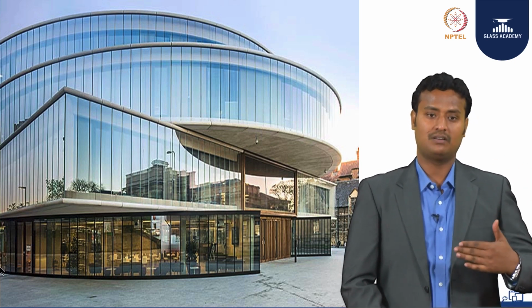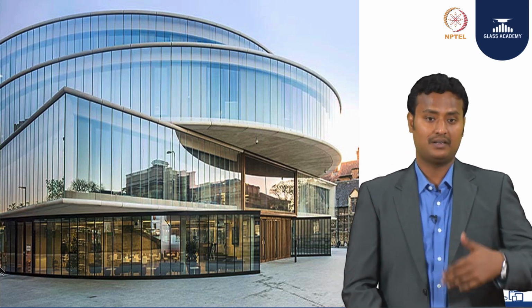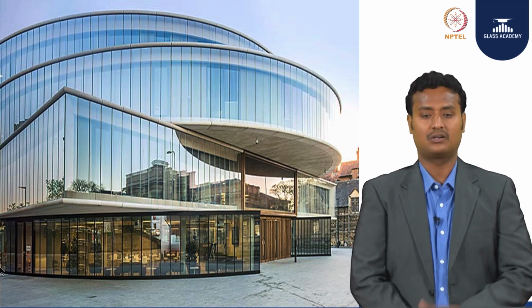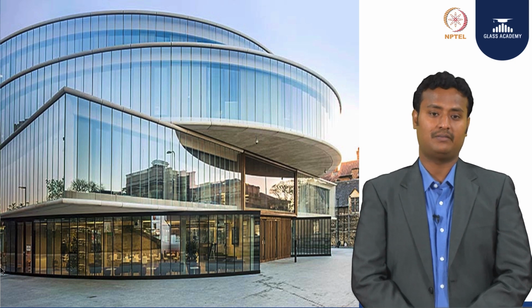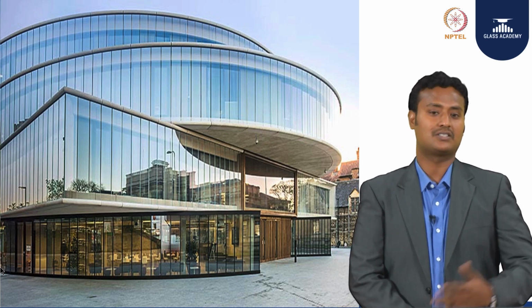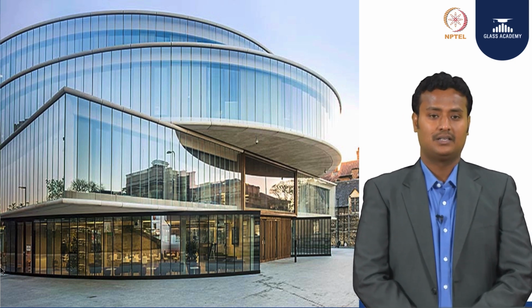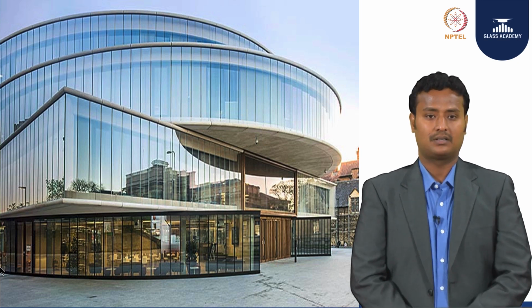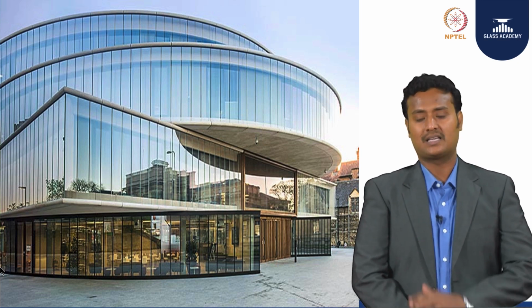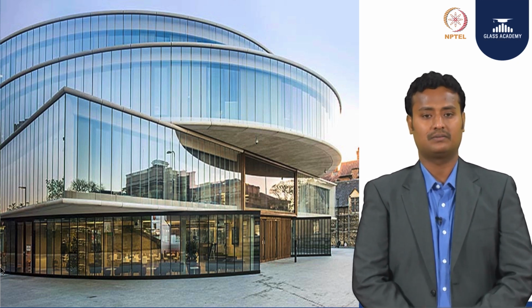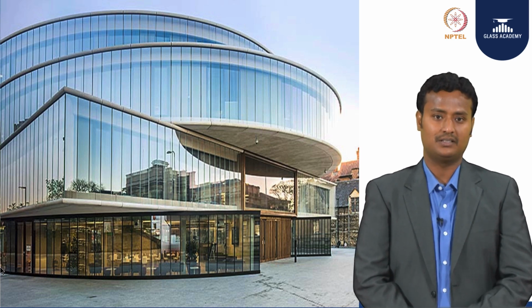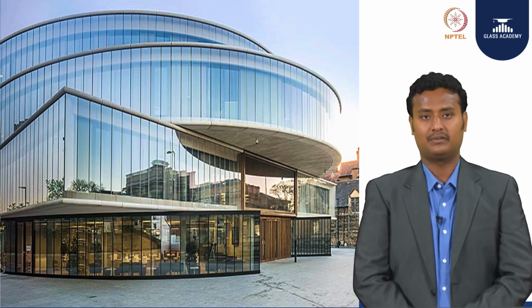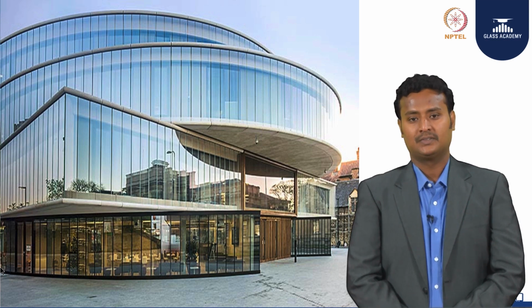You can see the outside world, and from here you can also see the ground floor, what is happening inside, like a showcase. So, this is how the facade is aesthetically pleasing and has a fabulous look, which you can get done with the help of IGU.